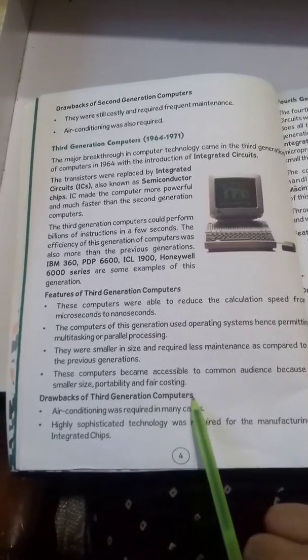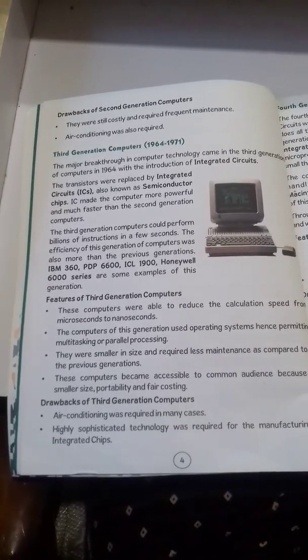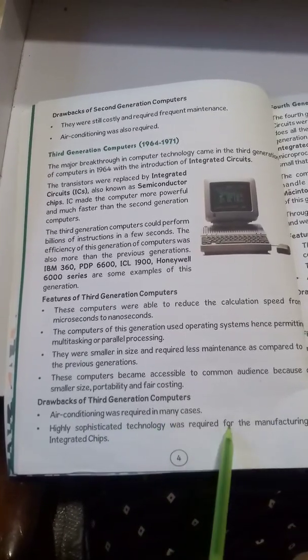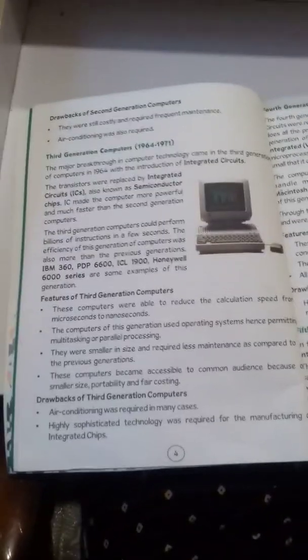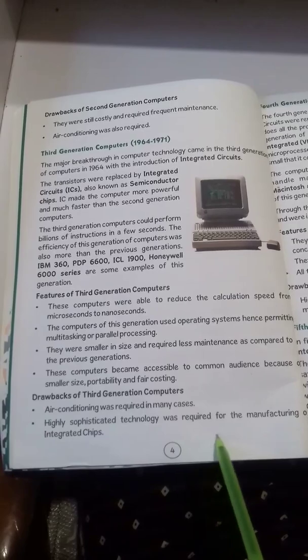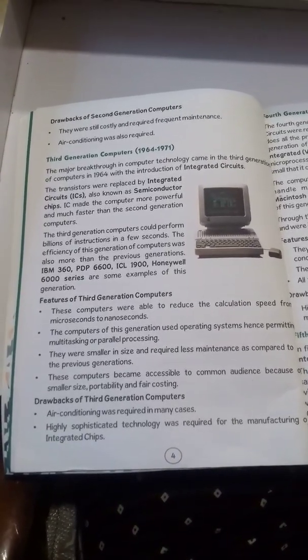And disadvantages of this generation computer: air conditioner was required in many cases. Highly sophisticated technology was required for the manufacturing of integrated chips.